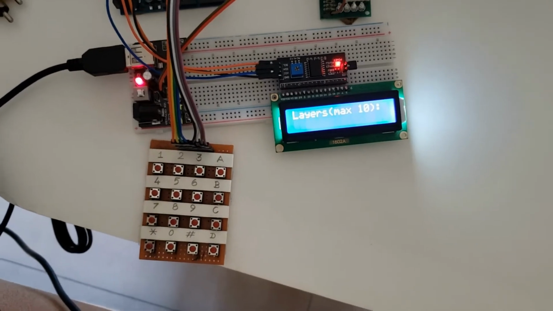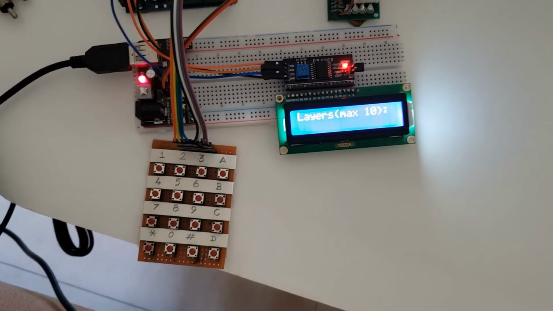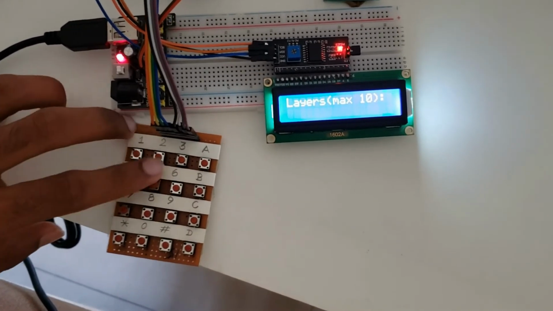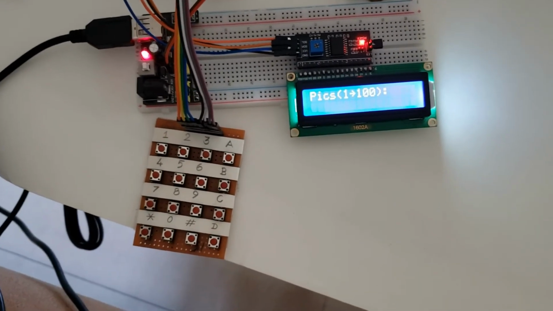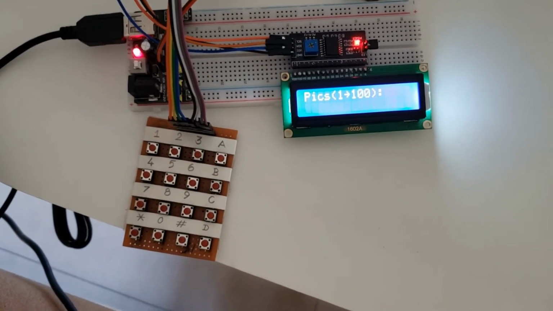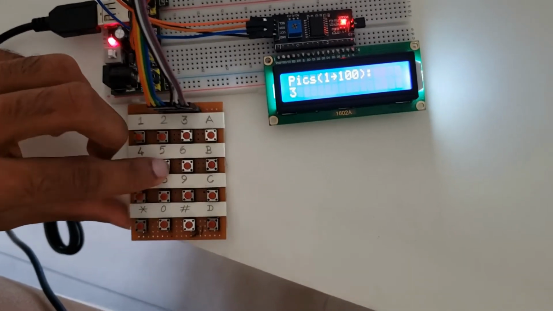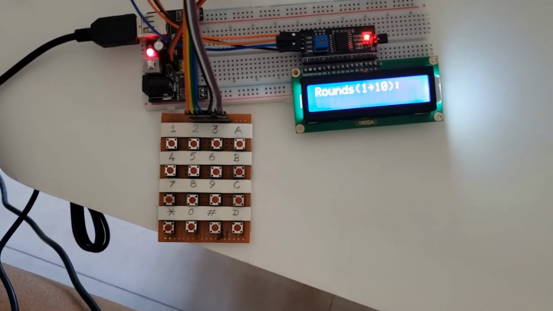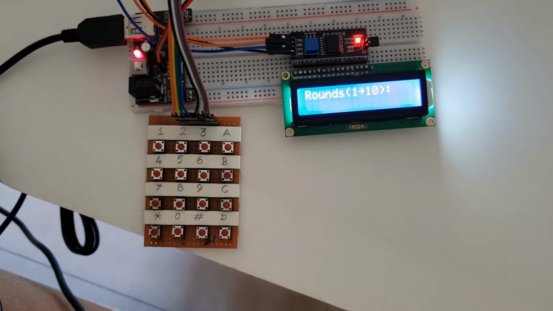In order to operate the system, we have to first give it certain information. The first piece of information is the number of layers, which is the number of different heights the camera will be taking pictures from. Next, it asks for number of pictures, which is the number of pictures the camera will take per 360-degree rotation. Next, it asks for number of rounds, which is the total number of 360-degree rotations the camera will click for each layer.